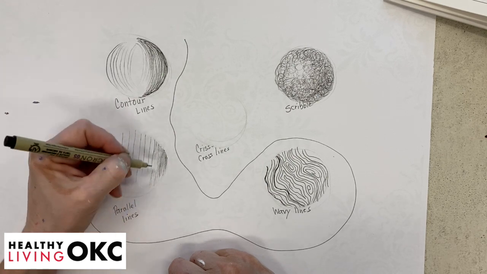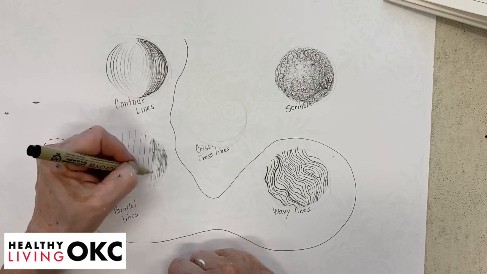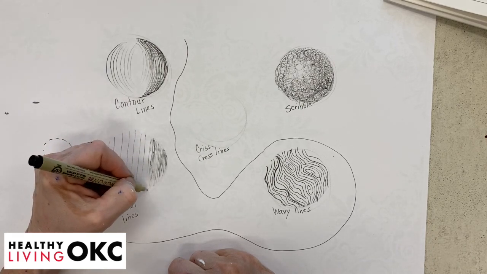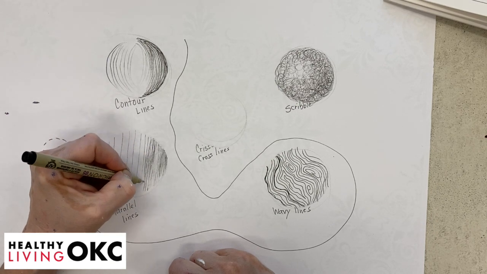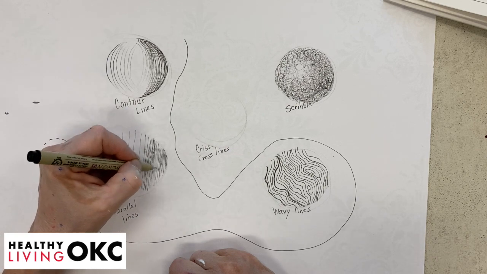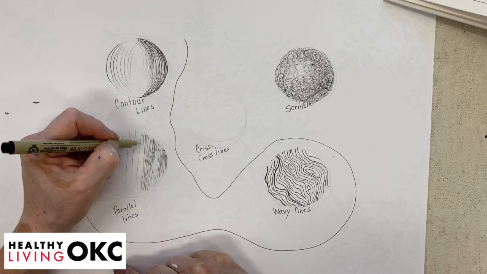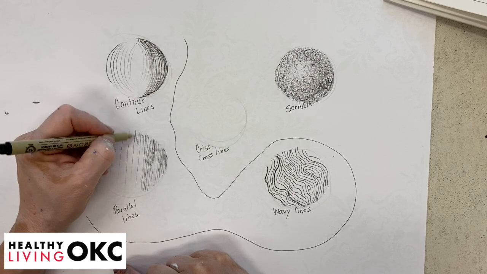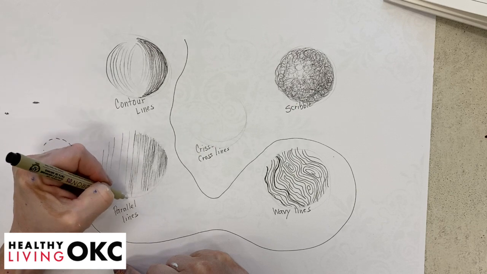If you want to highlight, you can have lines at the top and lines at the bottom and leave some lines that are just light, some spaces. See how you can put a highlight in there? But you just make all your lines be the same.